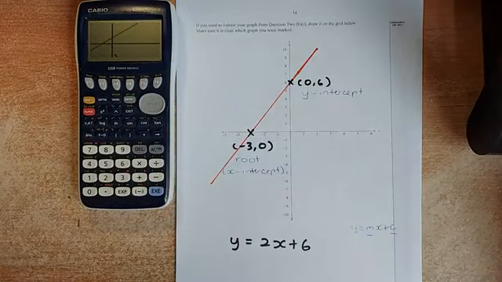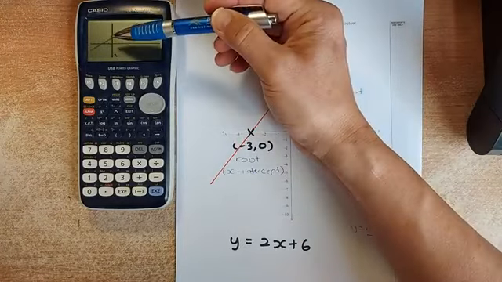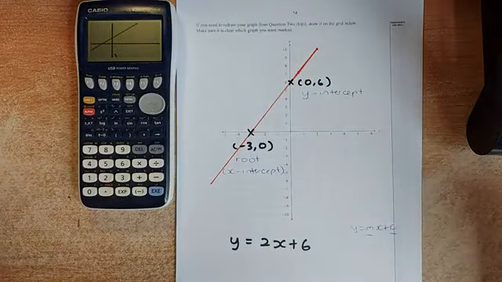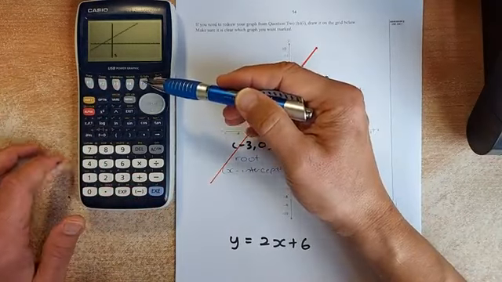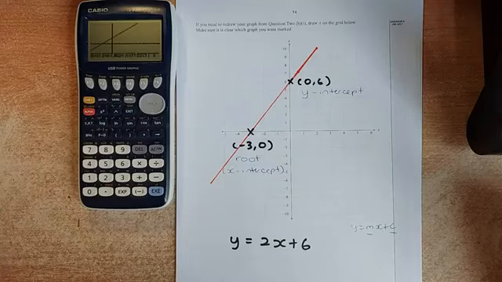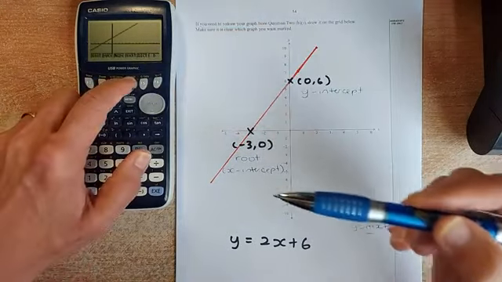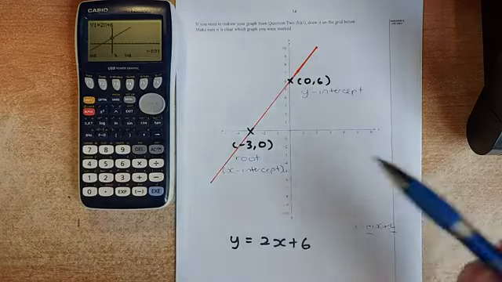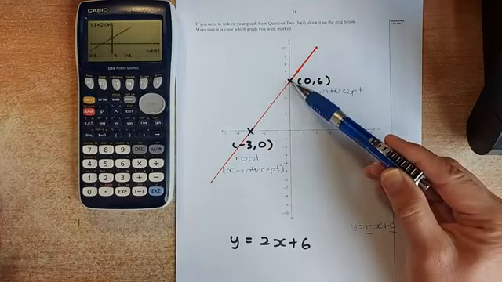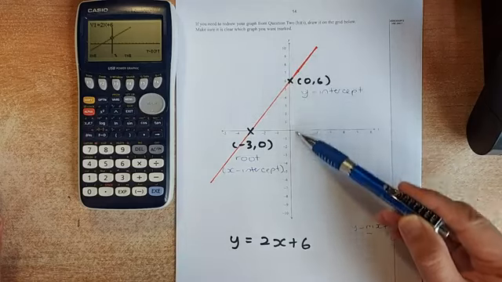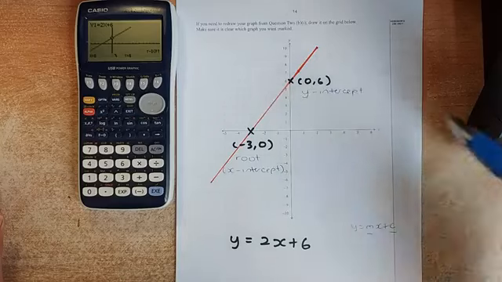But that's not good enough. You need to know where the line cuts. The two critical points are the x-intercept and the y-intercept. So what you do is press G-solve. F5 is G-solve. Press F5 and the y-intercept is at F4. Press the F4 button and you can see it is 0, 6. So the y-intercept is 0, 6. You write the y-intercept as 0, 6. So that is the first point.